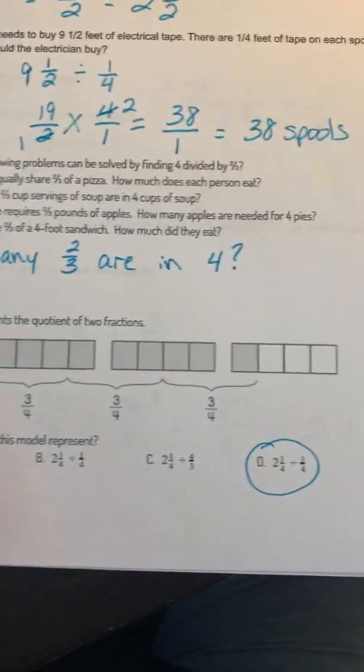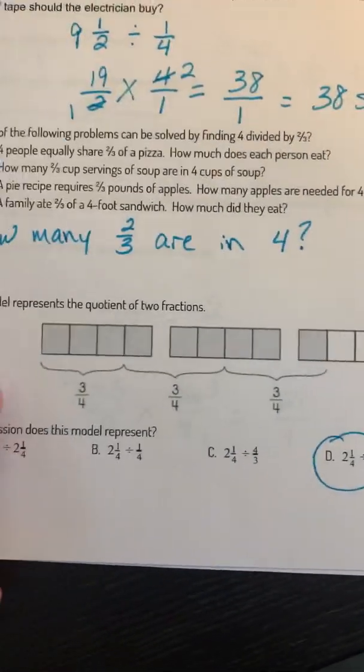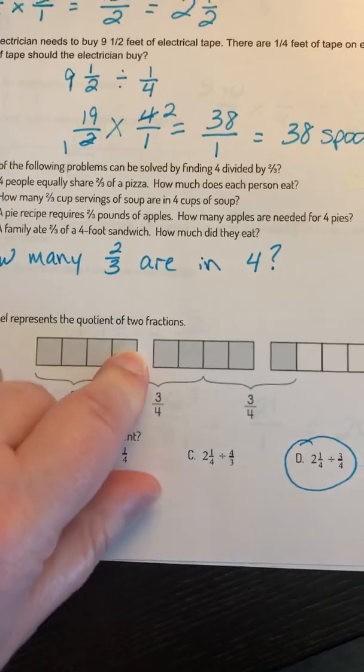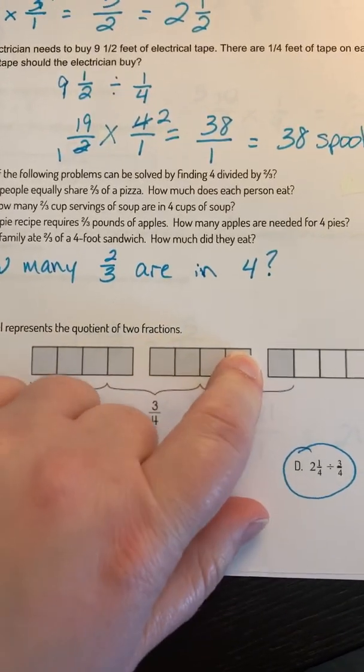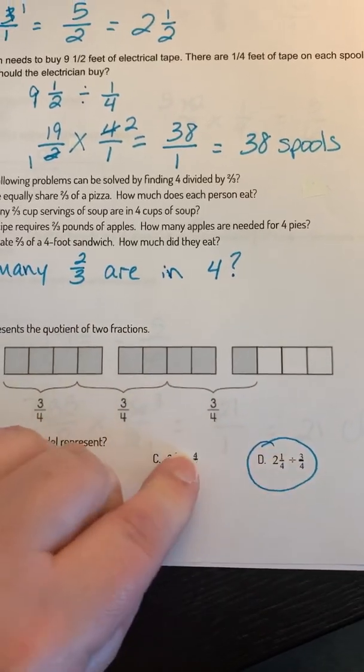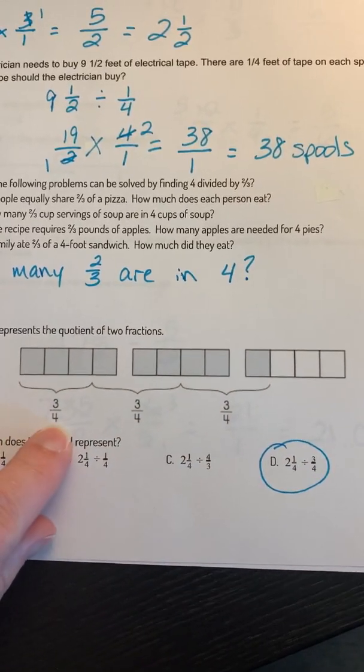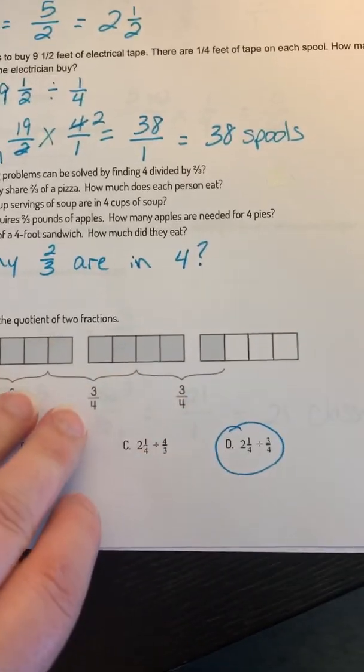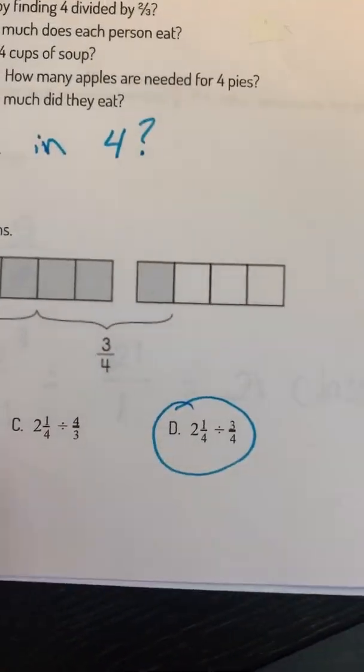Number 9, answer is D. You've got 1 whole, 2 wholes, and 1/4 of a whole. So 2 1/4 divided, and then they're dividing it into 3/4 sections. So 2 1/4 divided by 3/4.